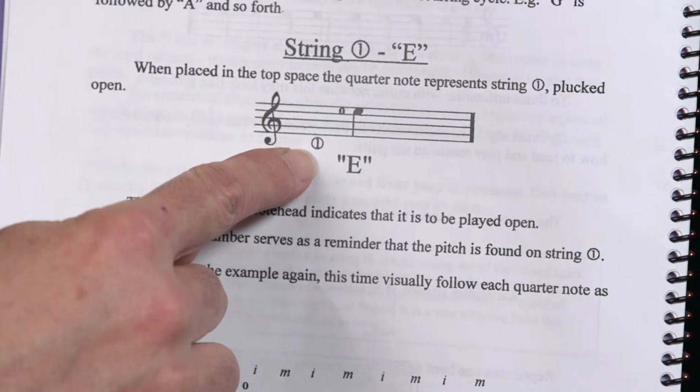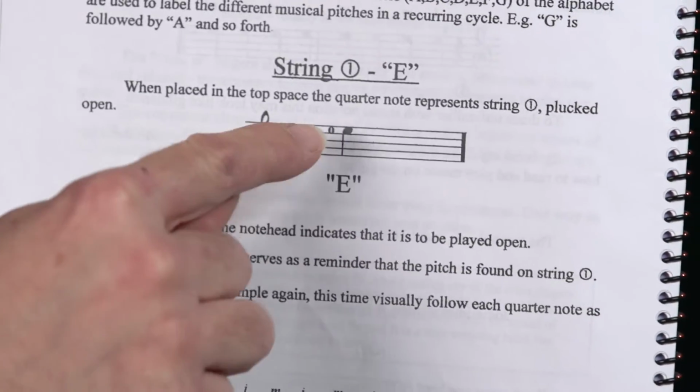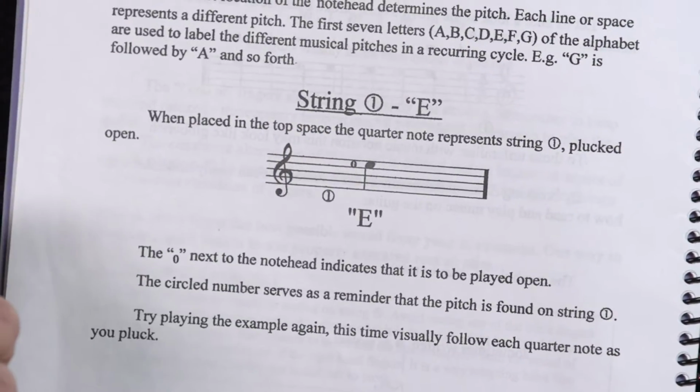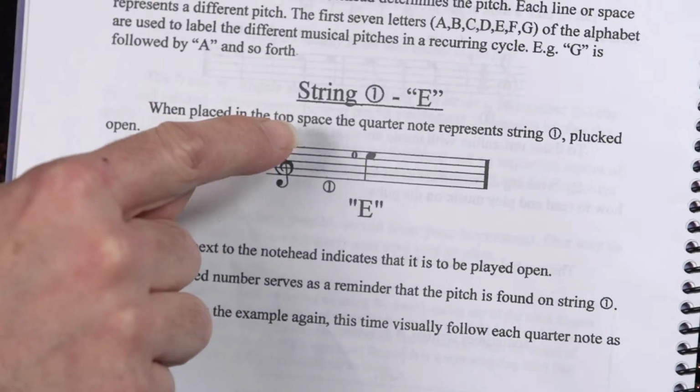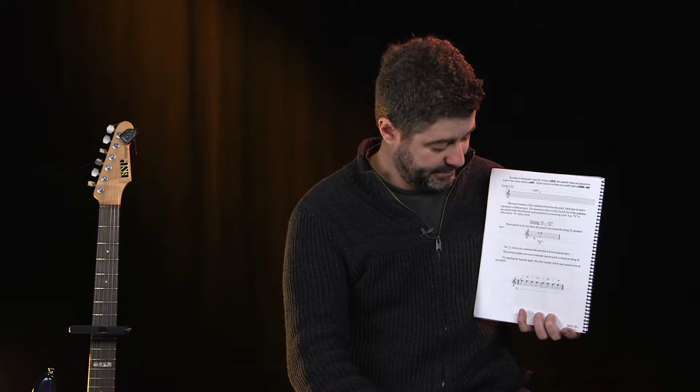Remember the circled number, it represents string 1. That serves as a reminder if you forget where that particular note is. Also, notice there's a 0 right next to the note head. A 0 means the string is open, that the left hand is not pressing.